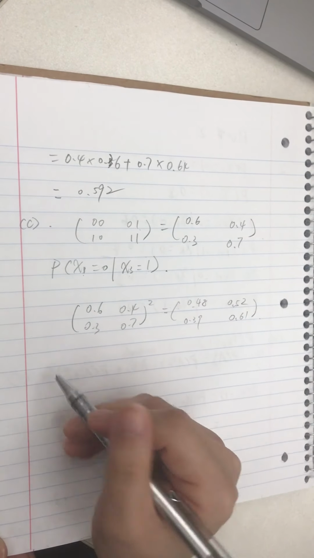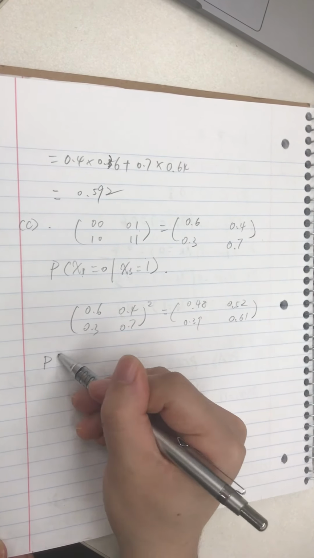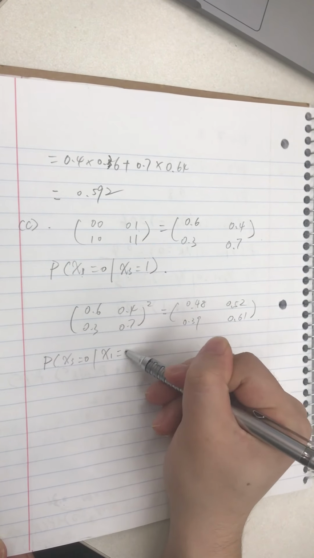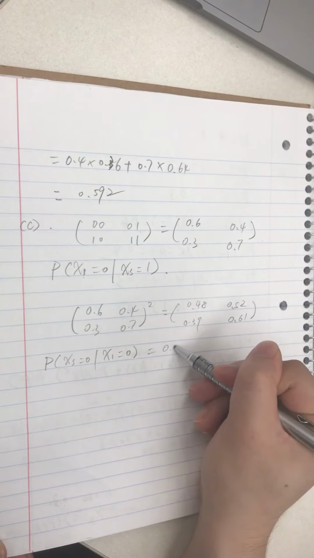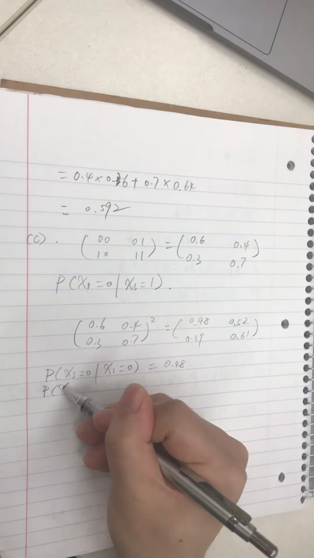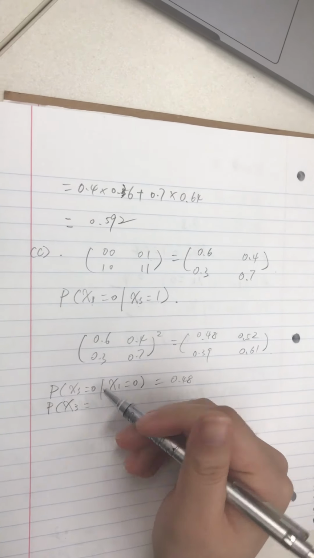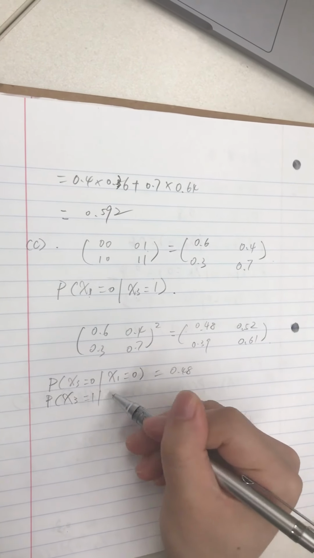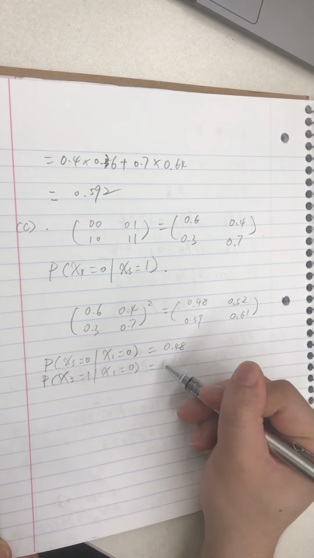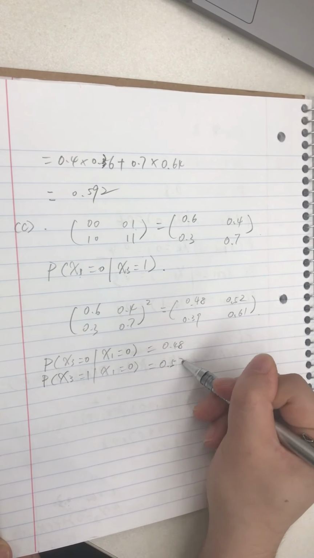This means the probability of x3 equals 0 given x1 equals 0 is 0.48, and the probability of x3 equals 1 given x1 equals 0 is 0.52.